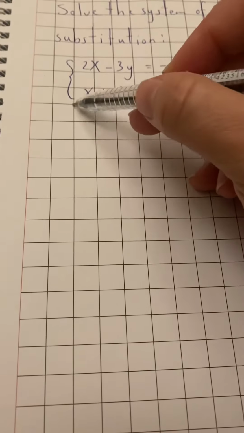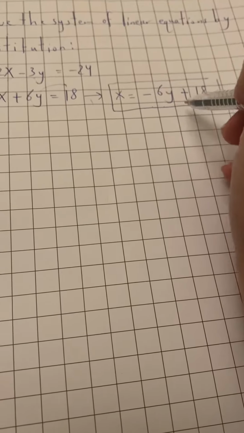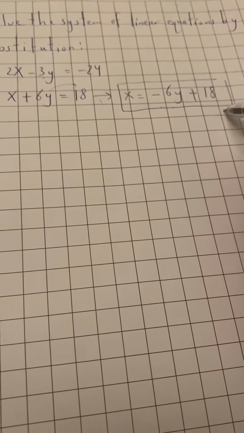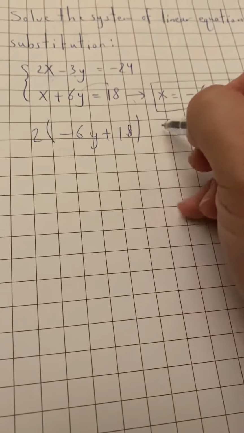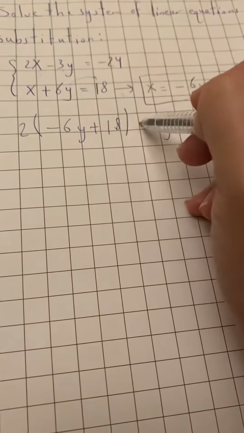Now I found x. Then I need to take this value of x and replace or substitute it in the first equation. So you will remove this x and substitute it by its value. So 2, I will write it as it is, it did not change. Now I will put the value of x between brackets: negative 6y plus 18. I will close like this, minus 3y, as it is, equal negative 24.